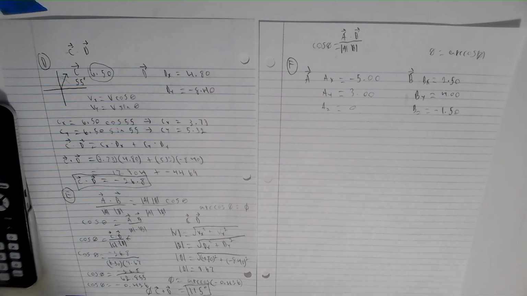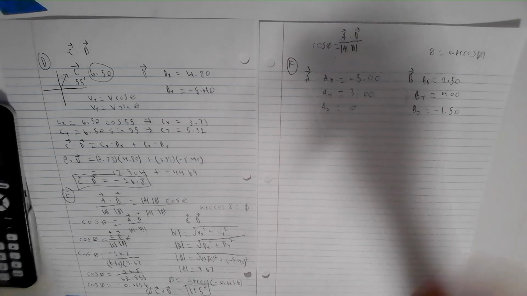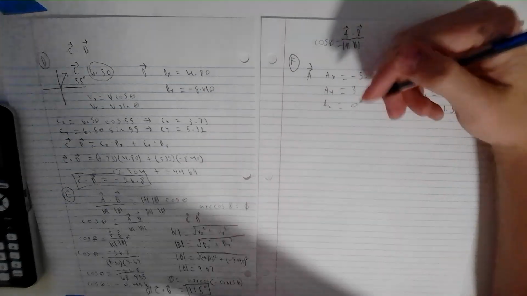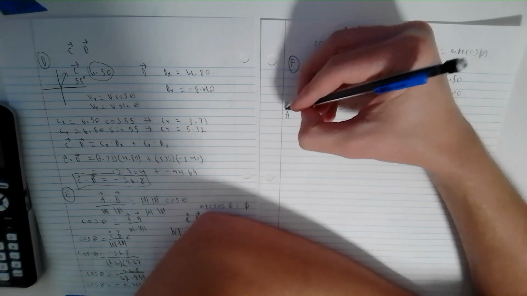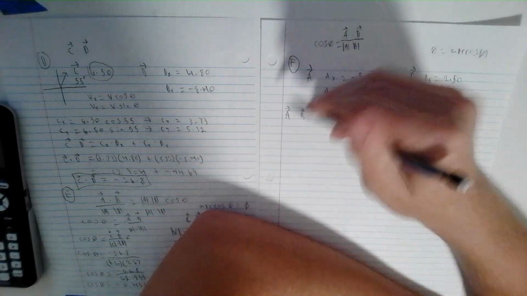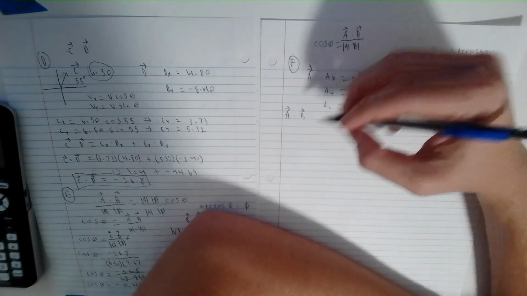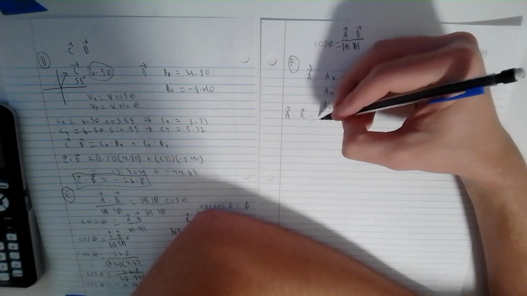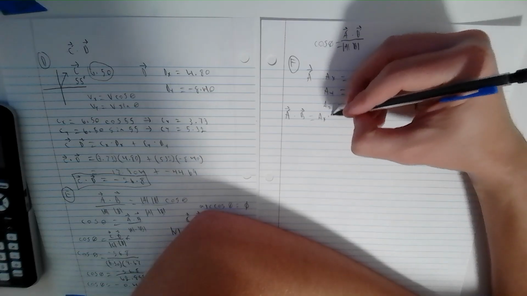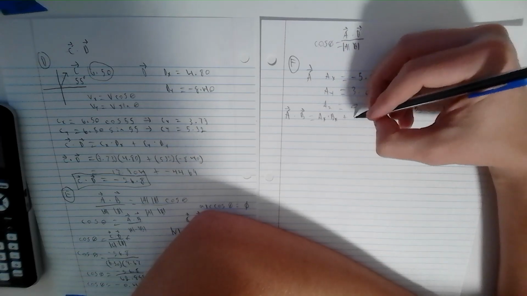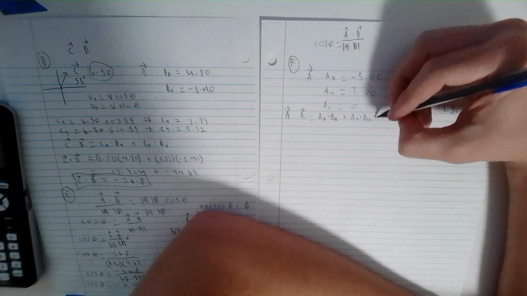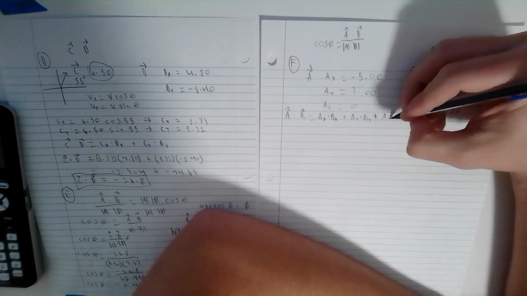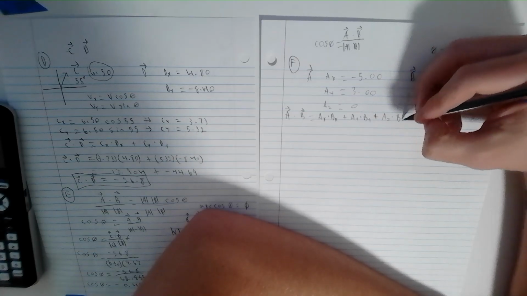So our first step, well, we have all the components, so I say we find A times B. So remember, A times B, the product of vector A times vector B equals A of x times B of x plus A of y times B of y plus, and now we do have A of z times B of z.